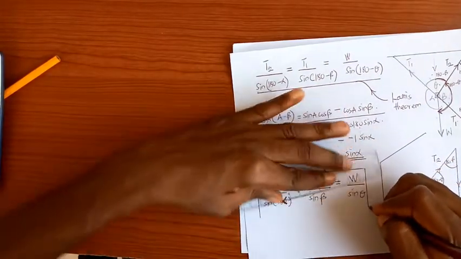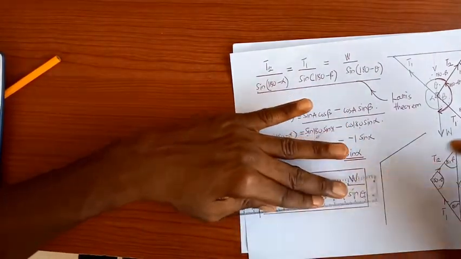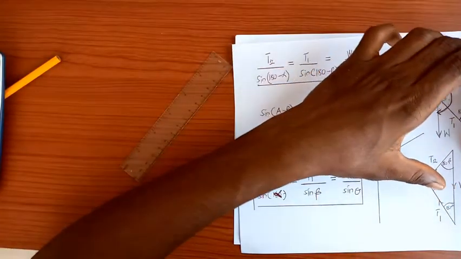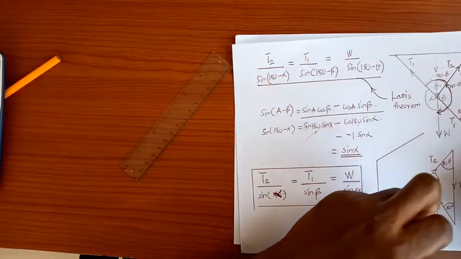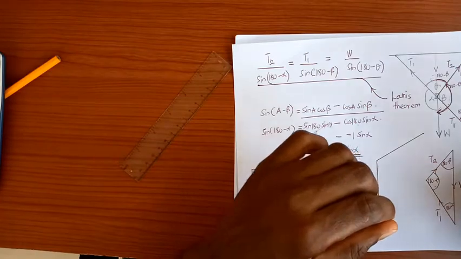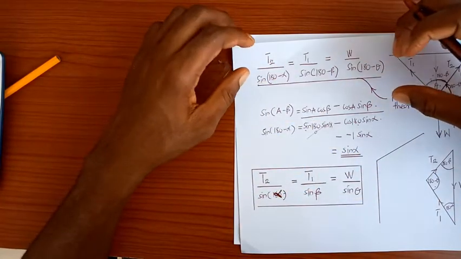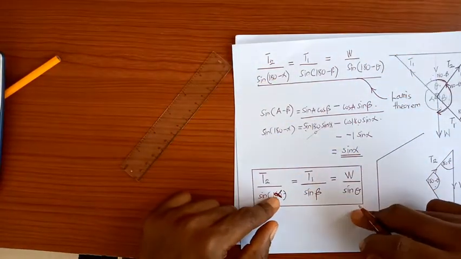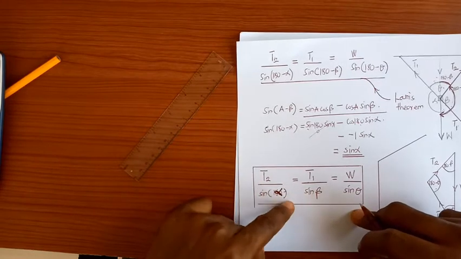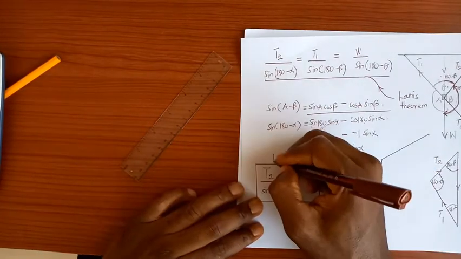So it's a very simple approach. From the vector diagram, we drew a force diagram. We used the idea of triangle of vectors, we used the idea of sine rule, and we arrived at this formula. So this is what you should know. This is Lami's theorem.